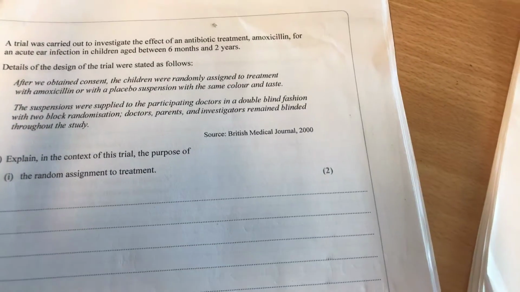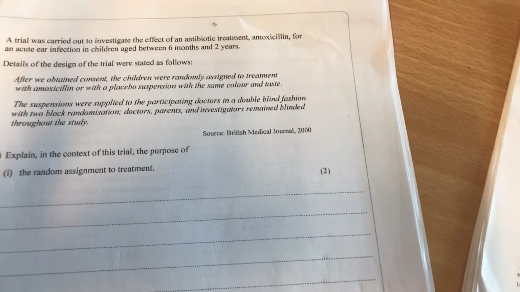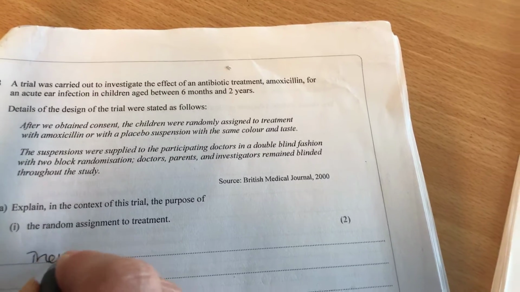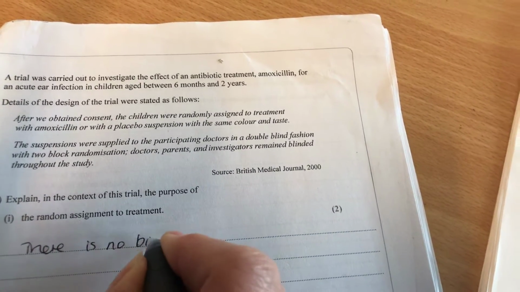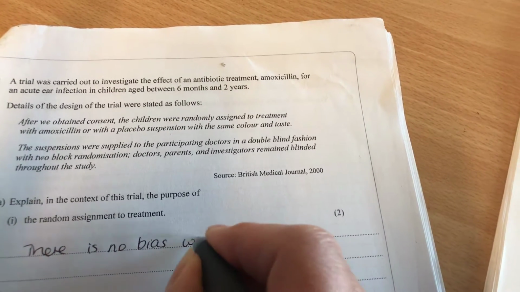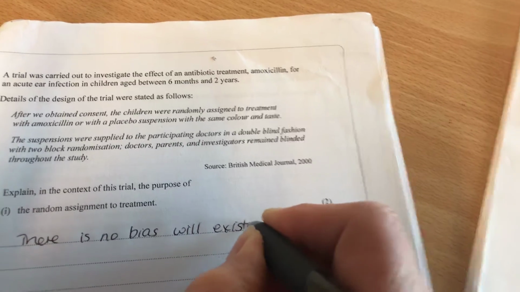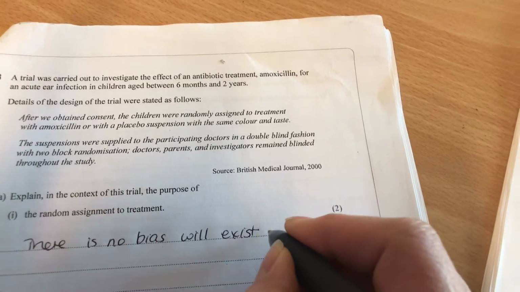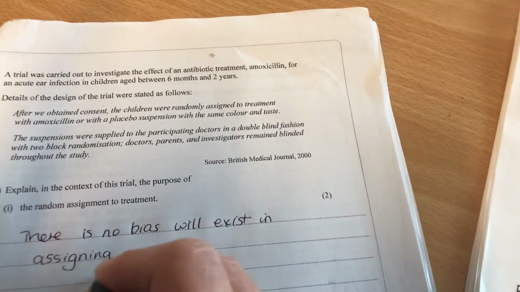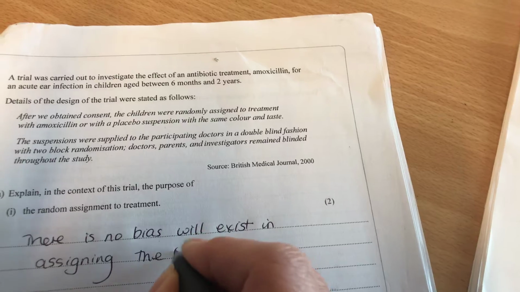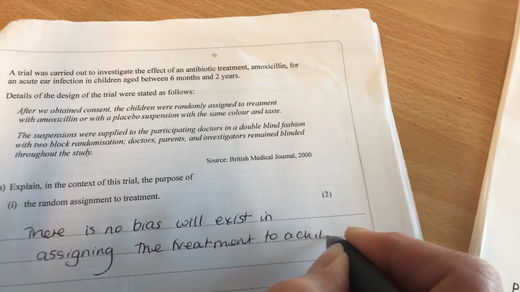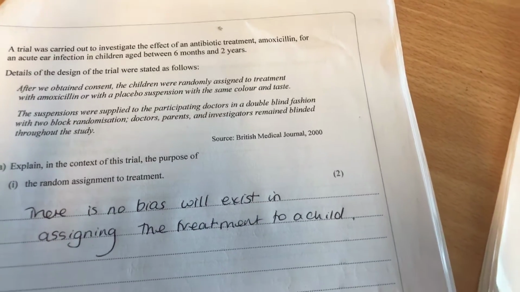Okay, well the random assignment to treatment means that the whole idea is that there is no bias will exist in assigning the treatment to a child. Okay, so random assignment, so no bias.